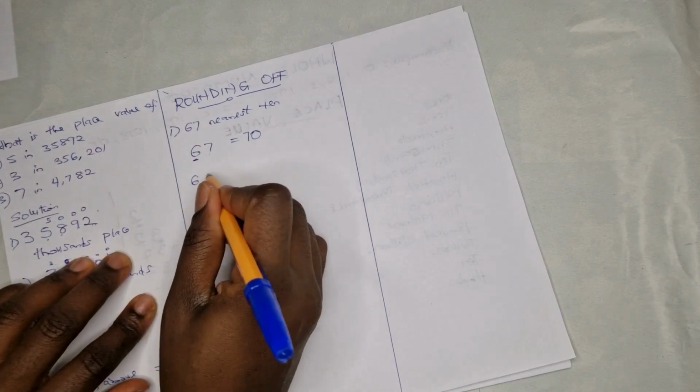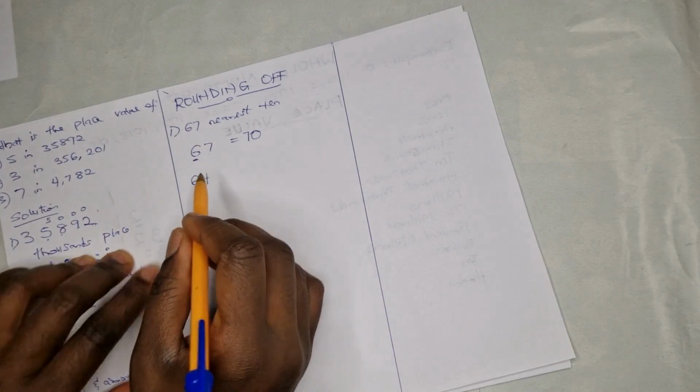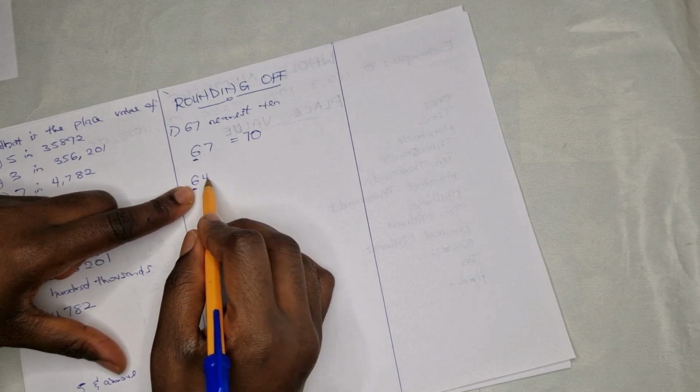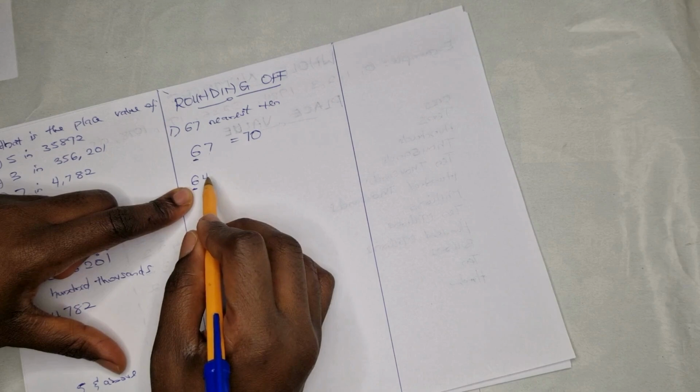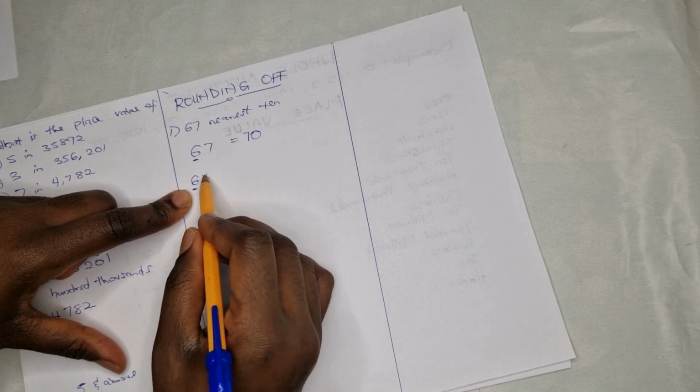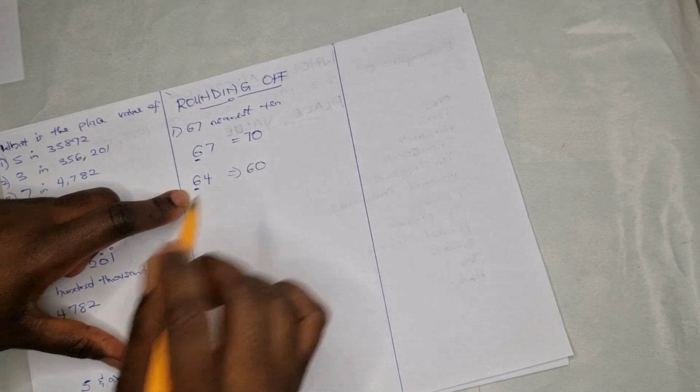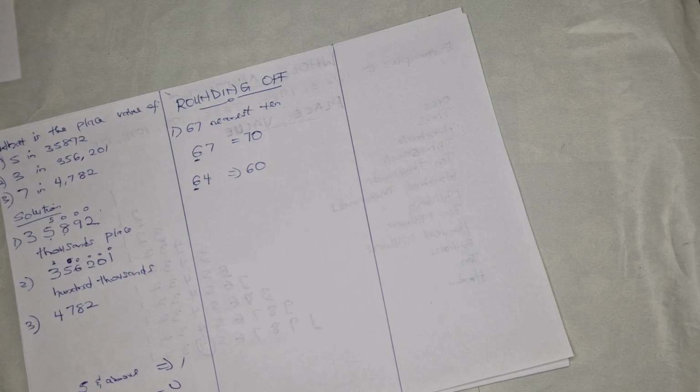But assuming we were having 64, I want to round this off to the nearest 10. This number is less than 5, so we turn it to 0 and we add nothing to the 6. So that means we'll be having 60. That is how to round off to the nearest 10.